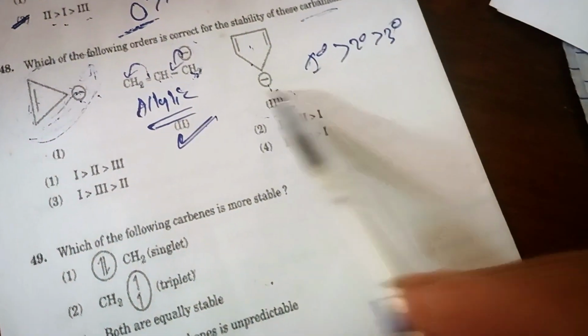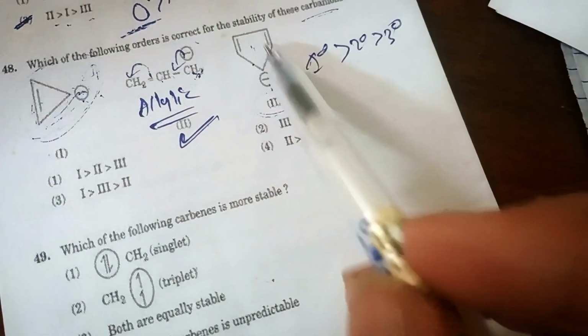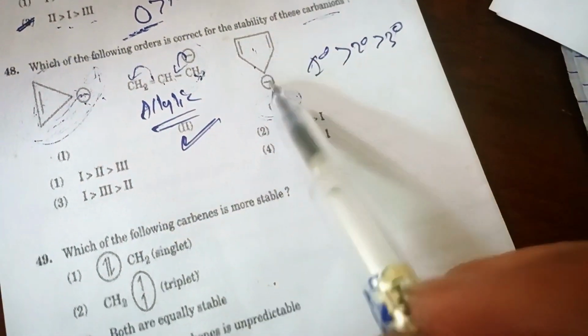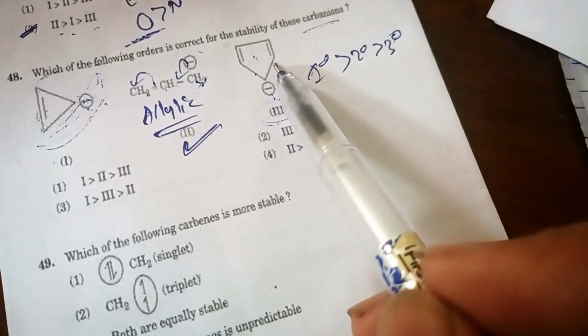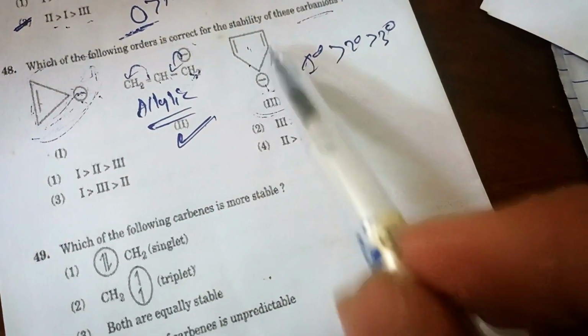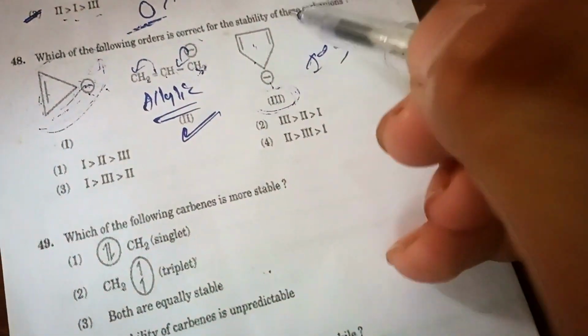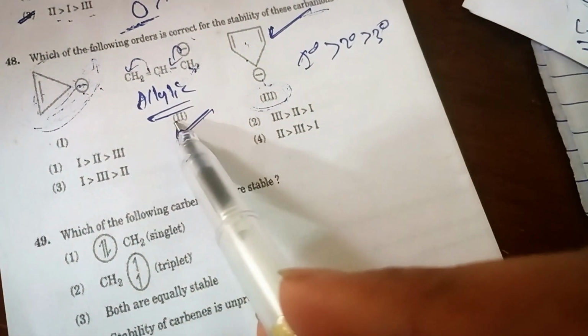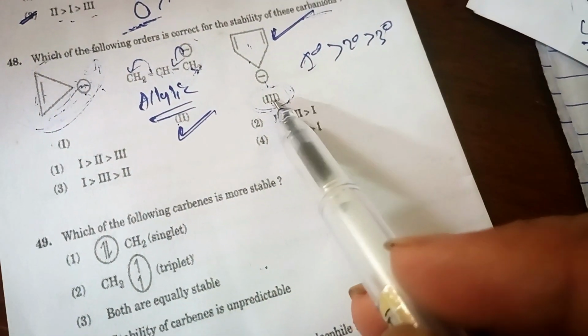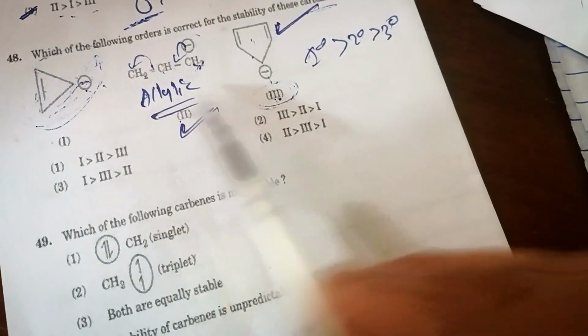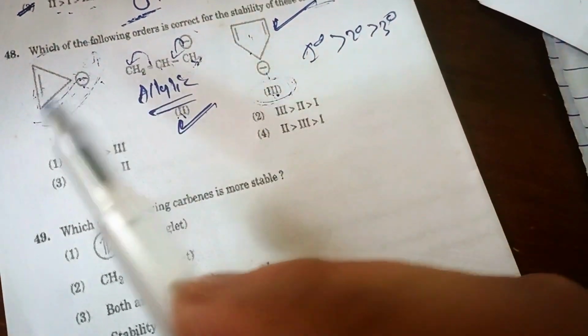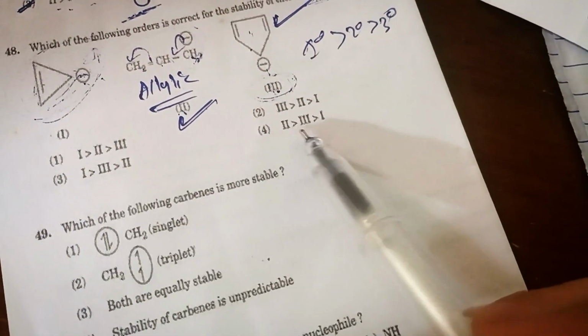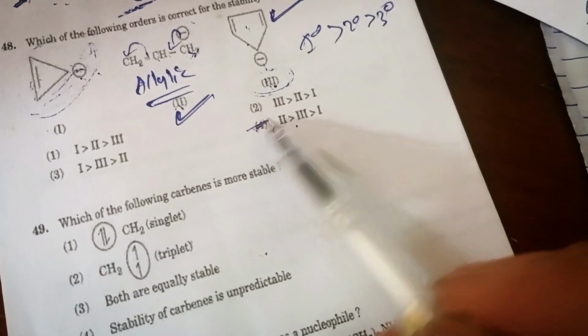But if we come to the third carbon, here there will be a 6 electron system, which will be aromatic, and also it is a 5-membered cyclic ring. Hence it will be the most stable ring. So always 2 is greater than 3, and 3 is greater than that of 1. So here 2 is greater than 3 and 3 is greater than 1. This is the stability order.